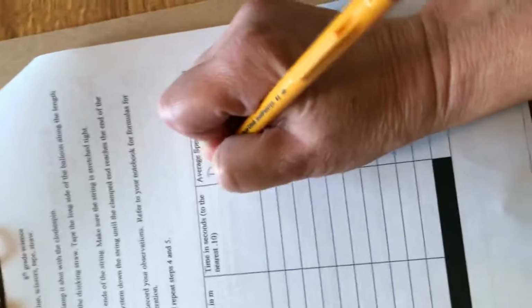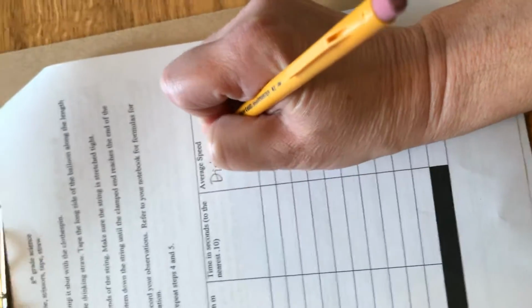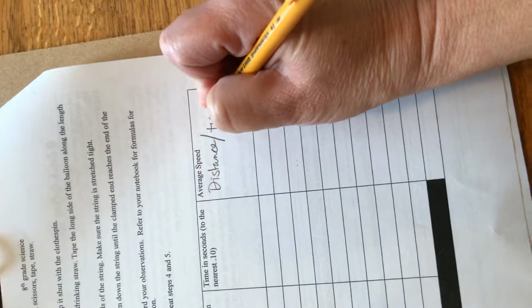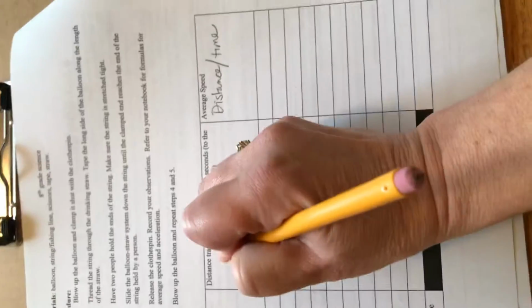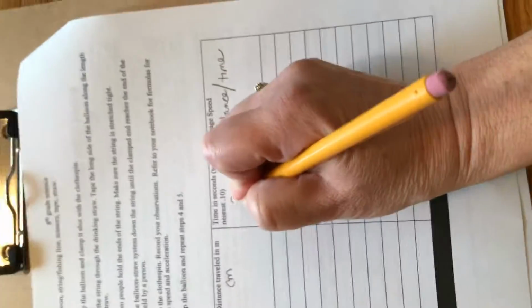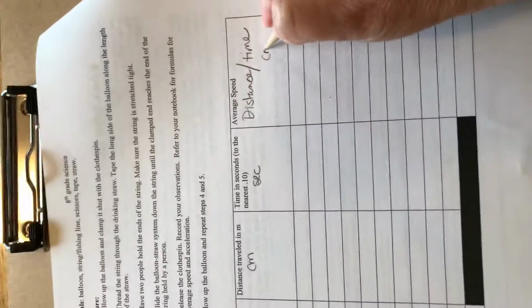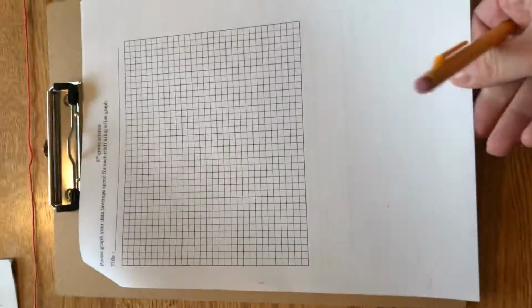How do you figure out average speed again? Distance divided by time. And then what is your terminology? Don't forget, we're measuring distance in centimeters. We're measuring time in seconds. So distance over time is going to be centimeters per second. Okay? Once you finish that, you're going to go and draw a graph.